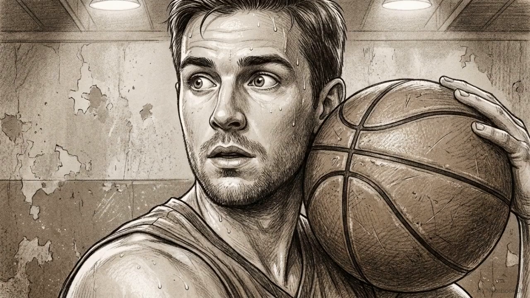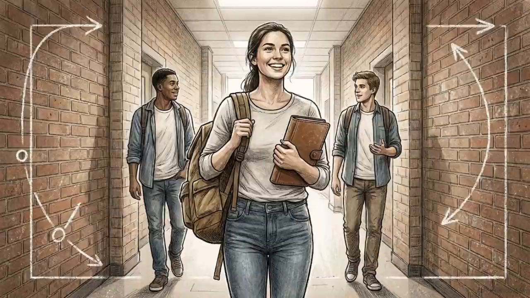Small, routine changes to your instruction shift how students think about every activity, helping them carry the habits they practice in the gym into their daily lives.